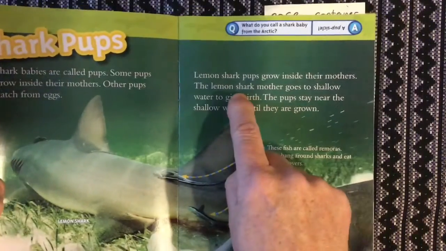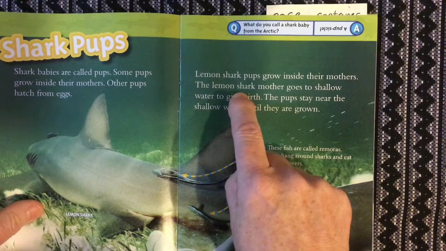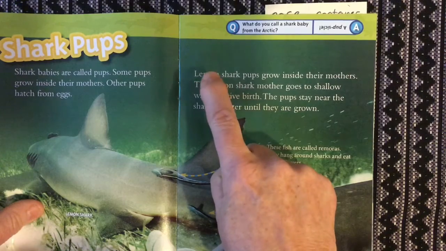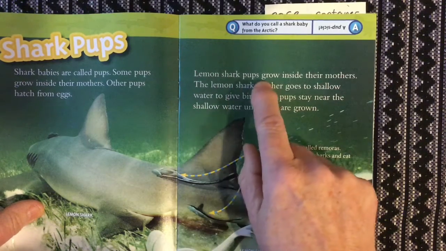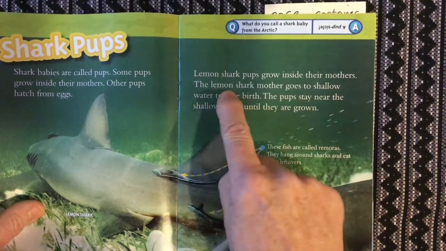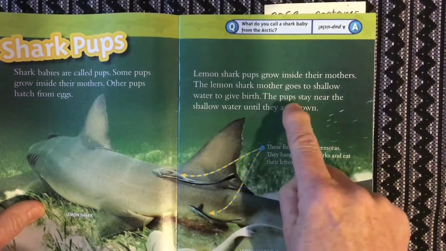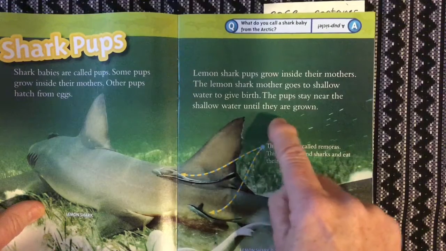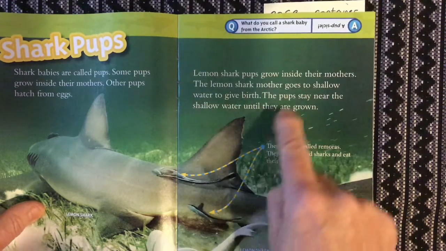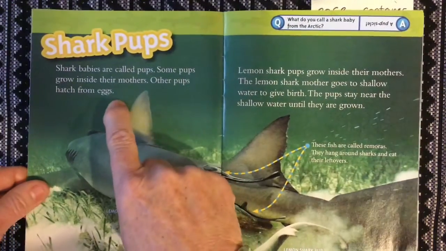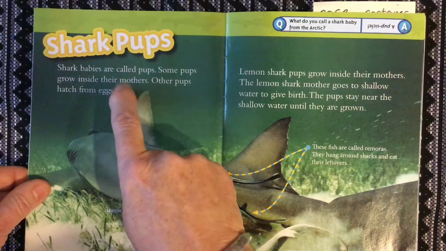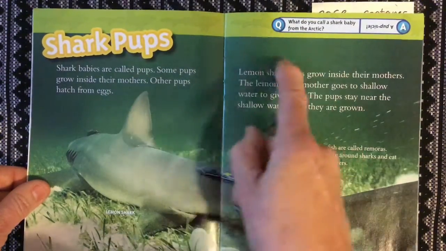Then right over here, it gives a clear example of lemon sharks. Lemon shark pups grow inside their mothers. The lemon shark mother goes to shallow water to give birth. The pups stay near the shallow water until they are grown. So right away they give an example of what they mean when they talk about pups growing inside.